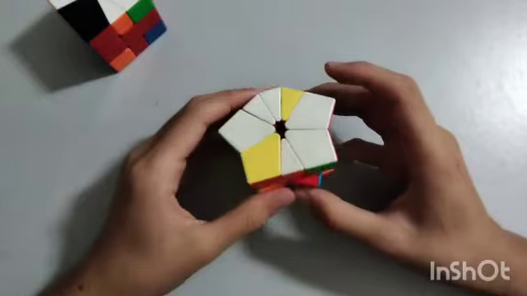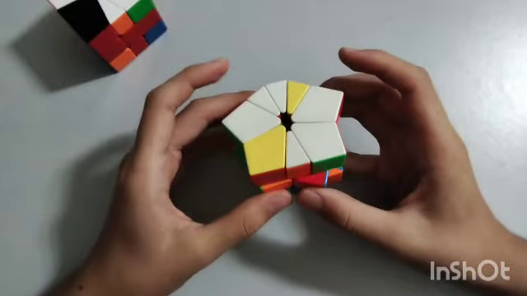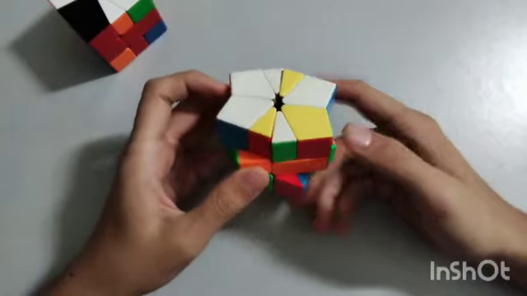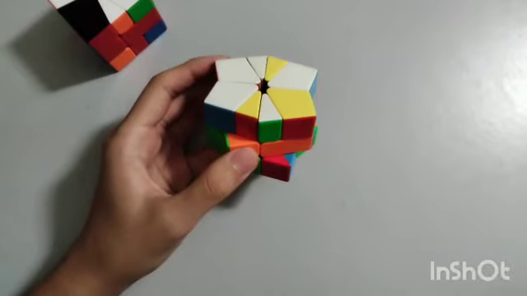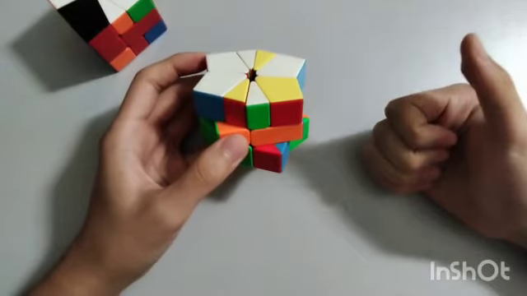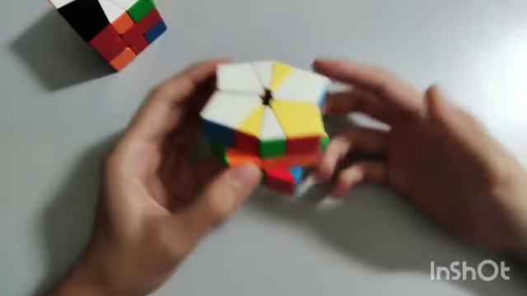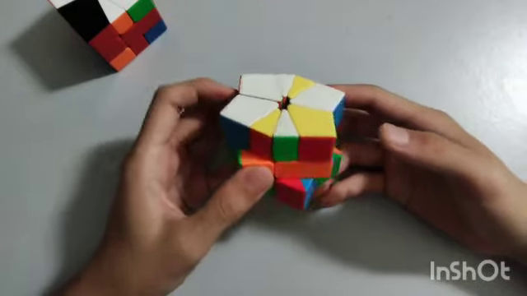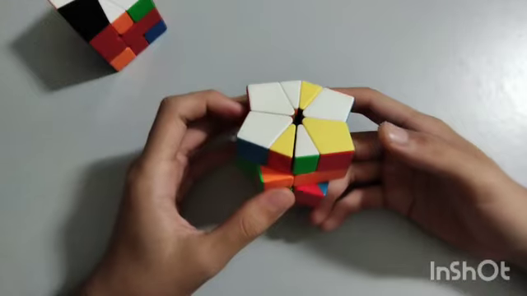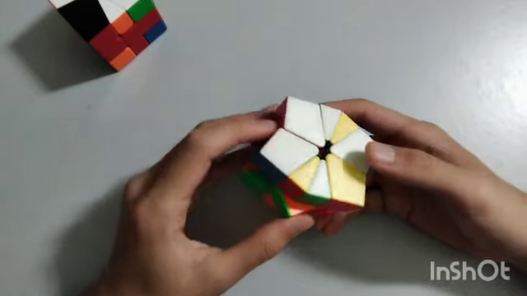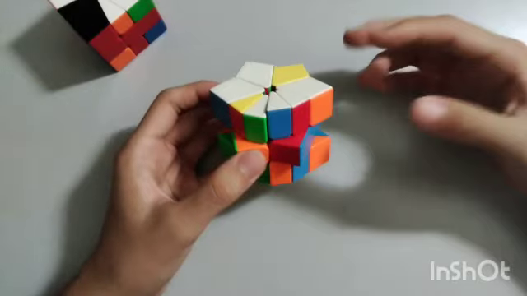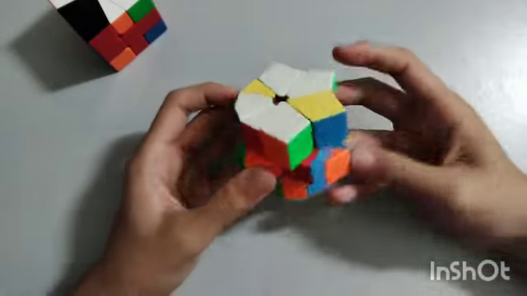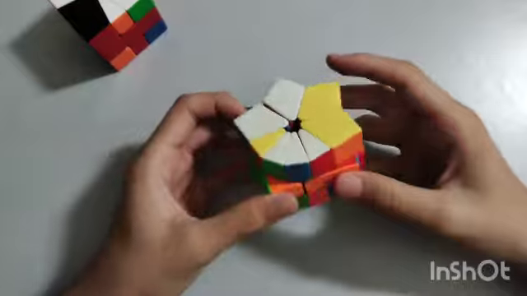So for odd parity, you start the same. Okay, here's the different thing. You need to convert it into either scallop or shield. Either one. I normally do scallop because it's easy. Okay, the reason we do this is to do the parity change. Then you solve scallop.